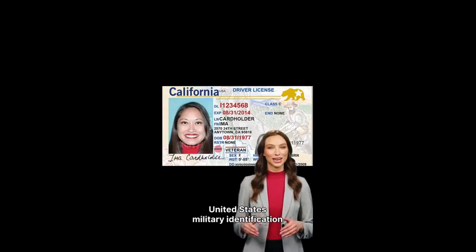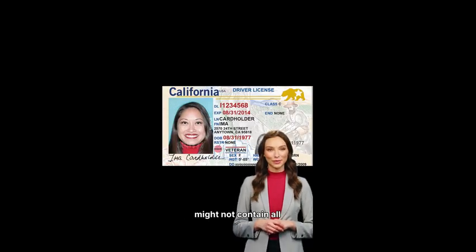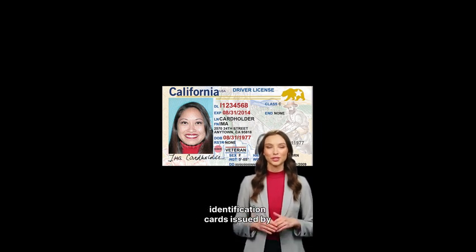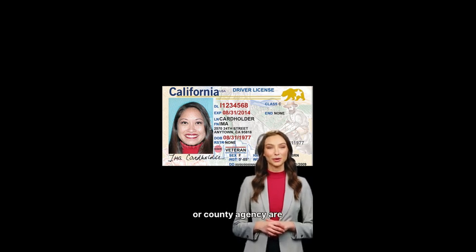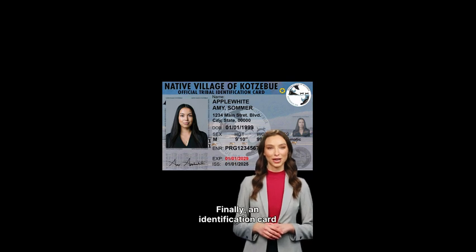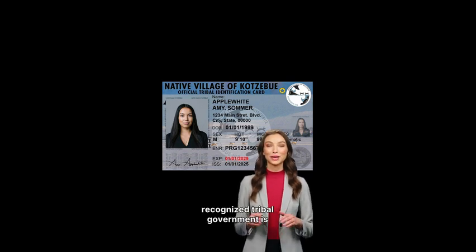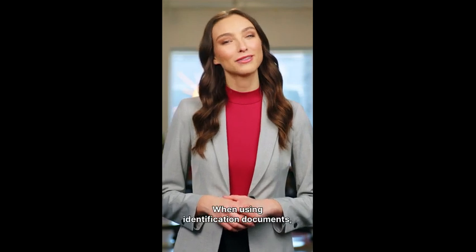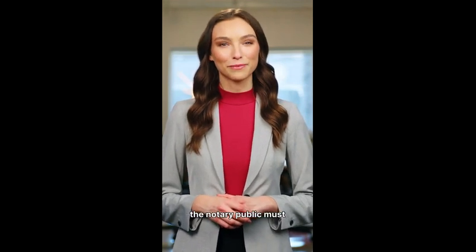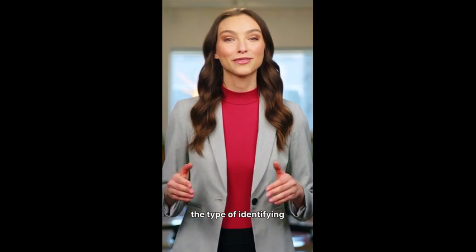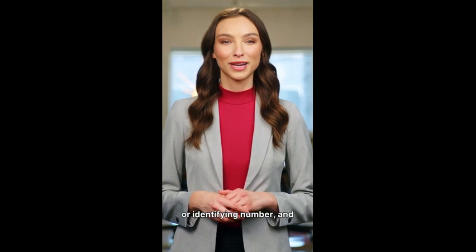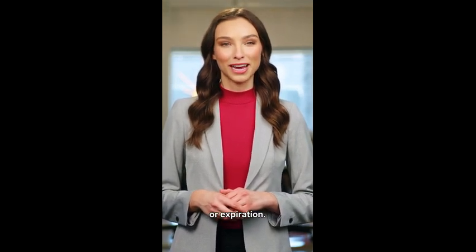United States military identification cards, though current ones might not contain all required information, and employee identification cards issued by a California state, city, or county agency are also accepted. Finally, an identification card issued by a federally recognized tribal government is also a valid form of identification. When using identification documents, the notary public must include in their journal the type of identifying document, the governmental agency issuing it, the serial or identifying number, and the date of issue or expiration.